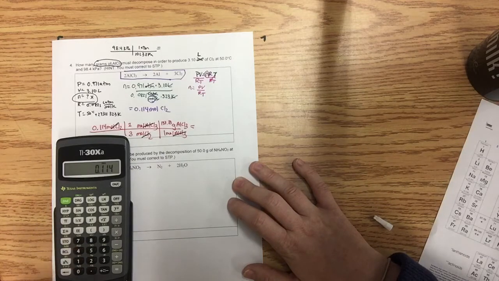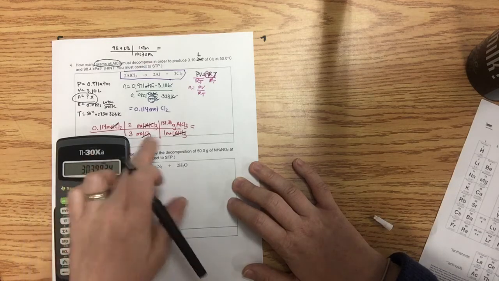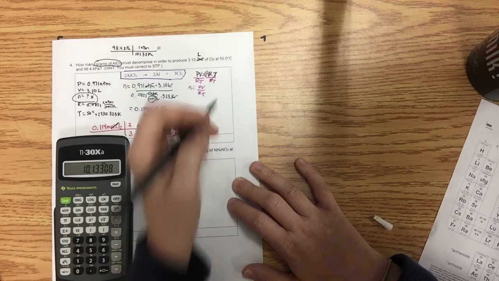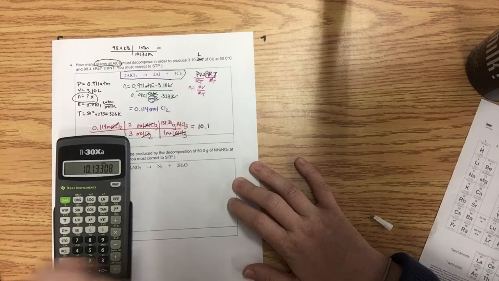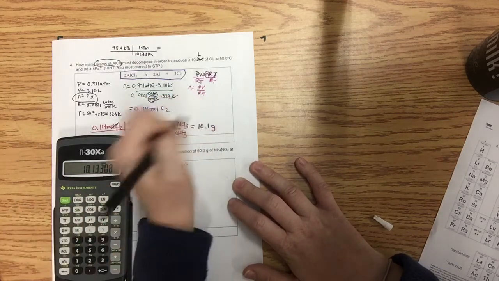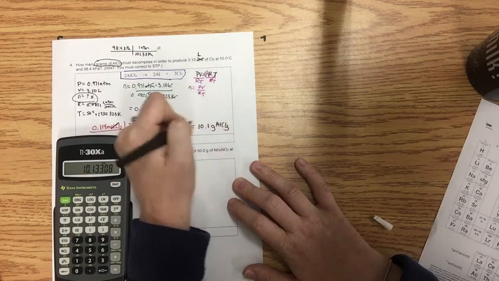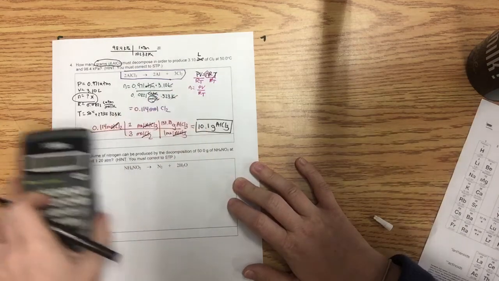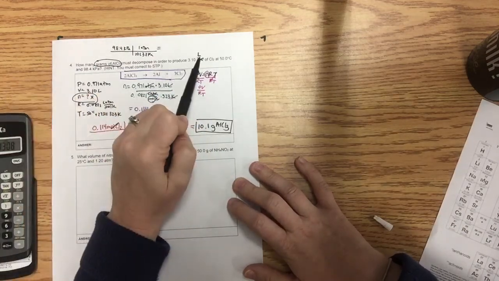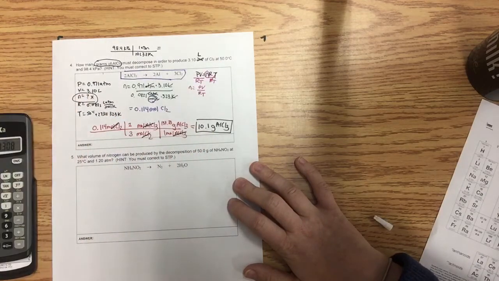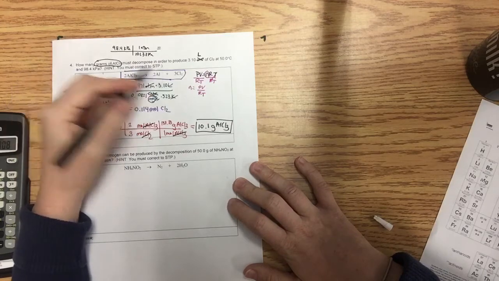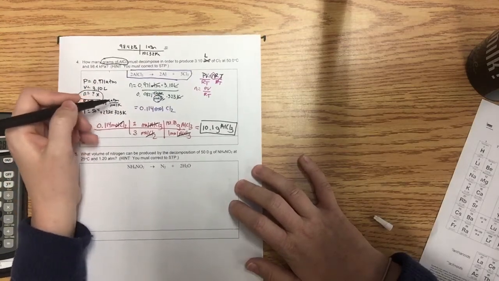So 0.114 times 2 times 133.33 divided by 3 times 1 is just 3. And so I get 10.1, because I'm only using 3 sig figs, 10.1 grams of AlCl3. Okay, and so remember, this was a stoichiometry problem, but we were dealing with liters, and those liters were not at STP, so I could not use the 1 mole equals 22.4 liters. I couldn't use that. I had to use the ideal gas law first.